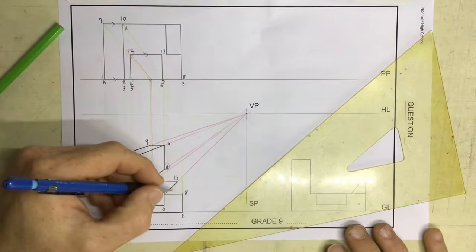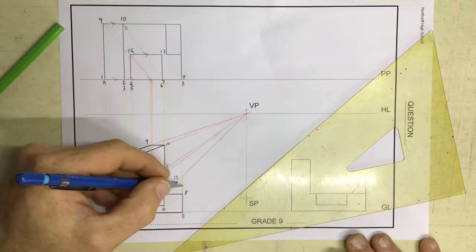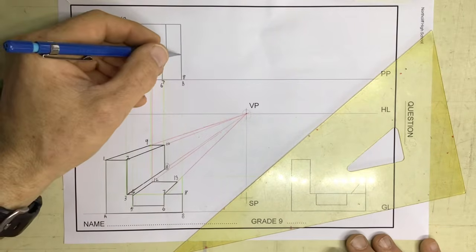I then have a look over here, and you'll see that I've got this little triangular part over here, and that is set back over there.